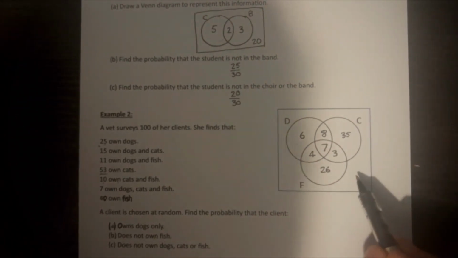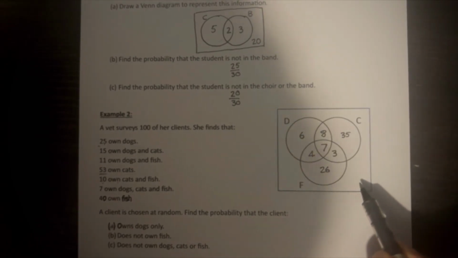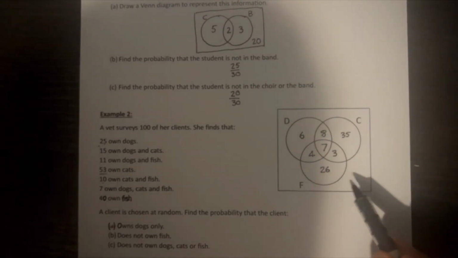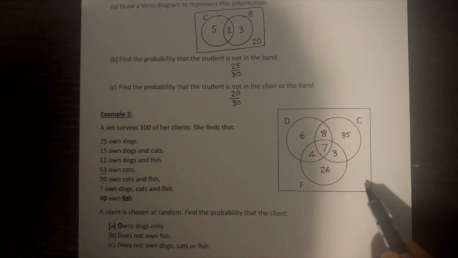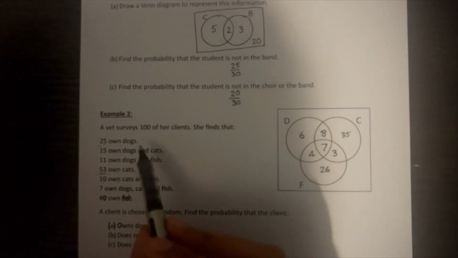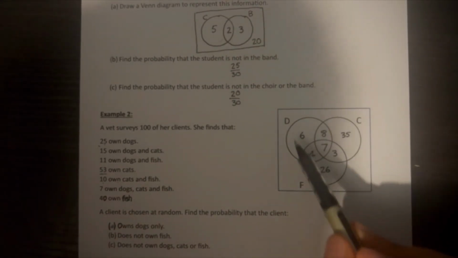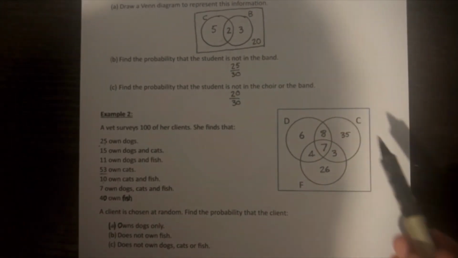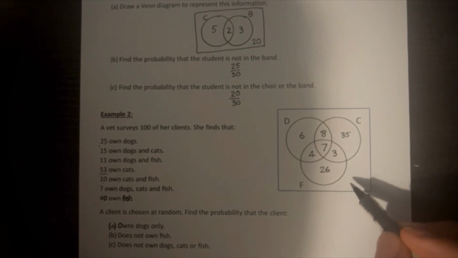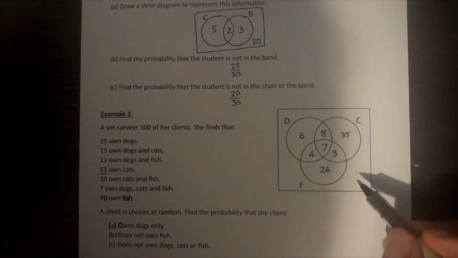So finally, the last thing we need to do is find out how many people are on the outside of all of these circles, just in the box here. And we know that there were 100 clients surveyed in total. So all of these, including what's on the outside, needs to add to 100.